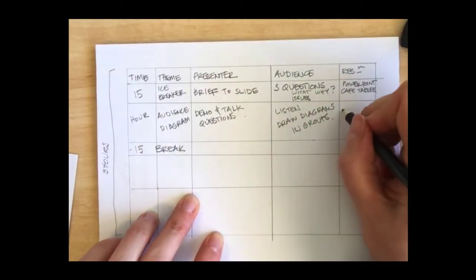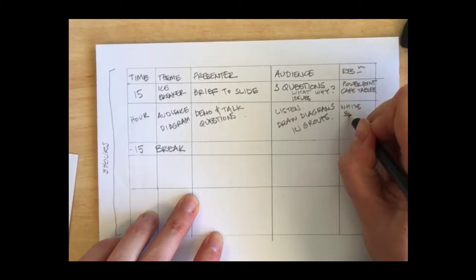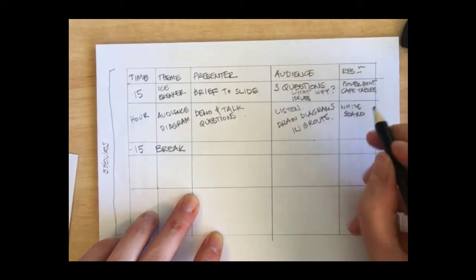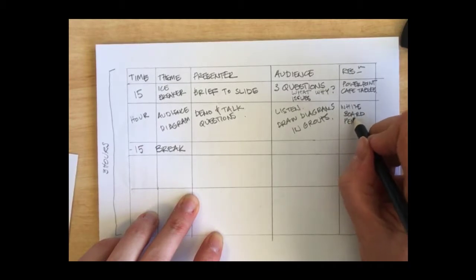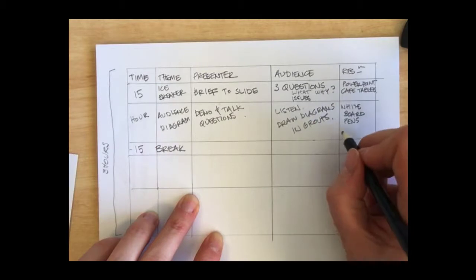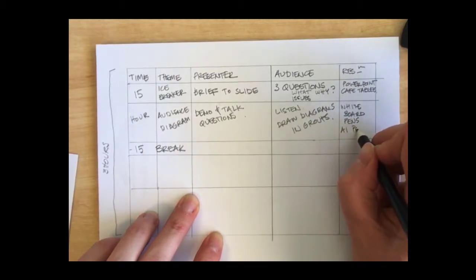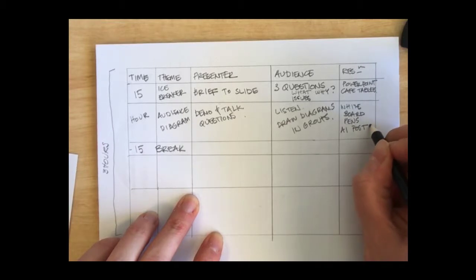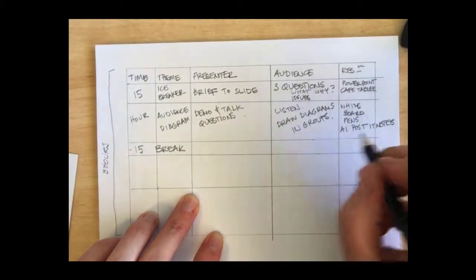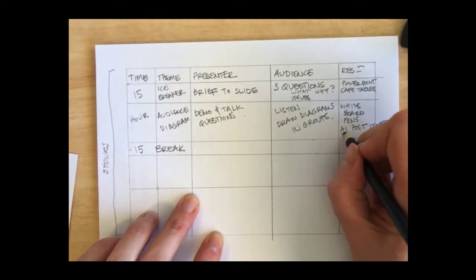And so this reminds me that I need whiteboard texters. And they're going to need something to draw their diagrams on. I like A1 post-it notes. They're like huge post-it notes that people can stick on the wall and work on together. And the advantage of those is that they can take them away with them. We also need some texters.